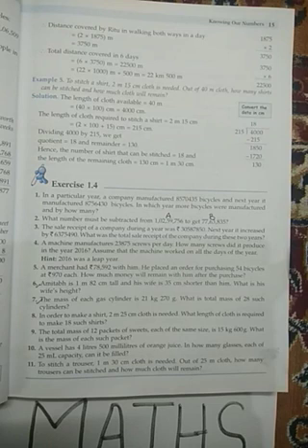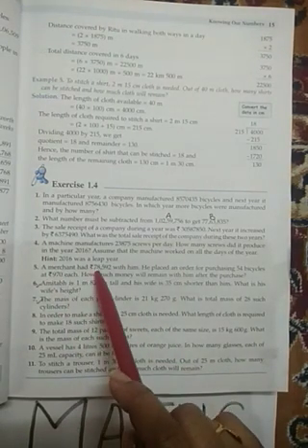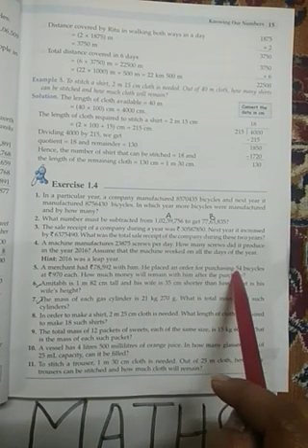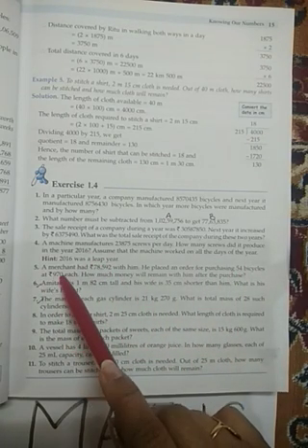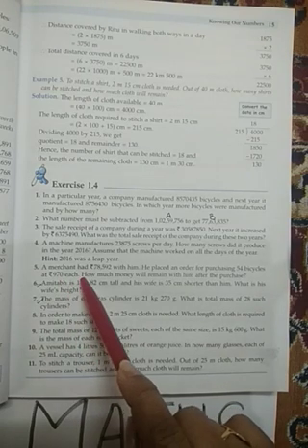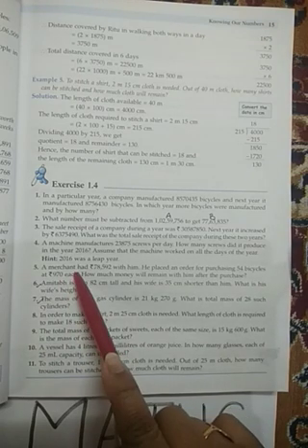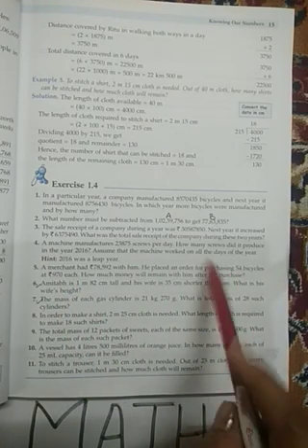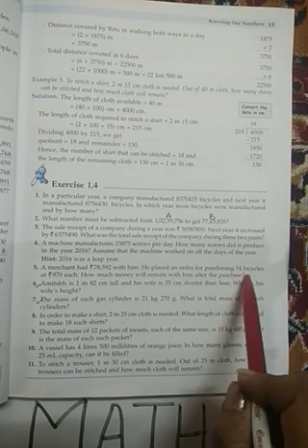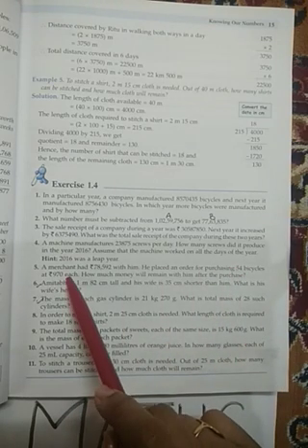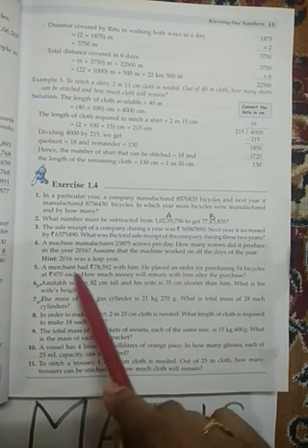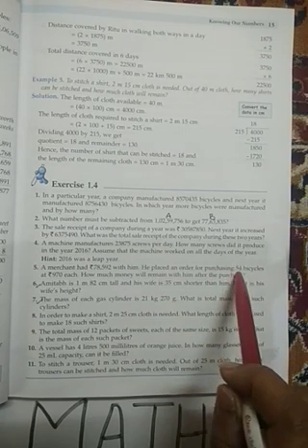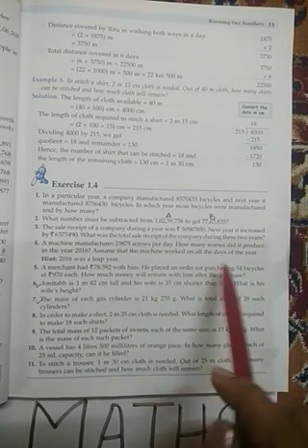Now look at question number 5. A merchant has this much money with him. He placed an order to purchase 54 cycles at this much price each. Now the question says that one cycle is for 970 rupees. Here, how many cycles has he bought? He has bought 54 cycles, but the price is given for one cycle. So from one cycle's price, can we obtain the price for 54 cycles? How do we do it? Simply multiply these two numbers.